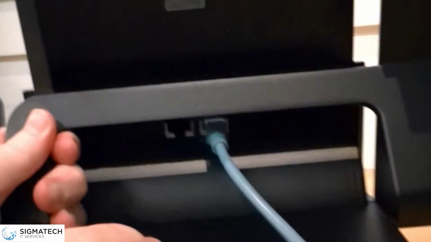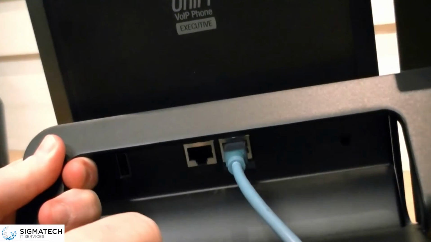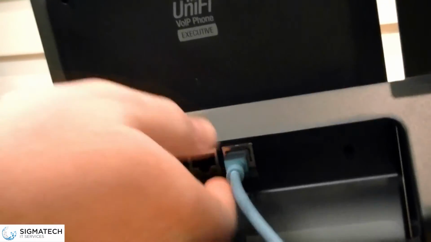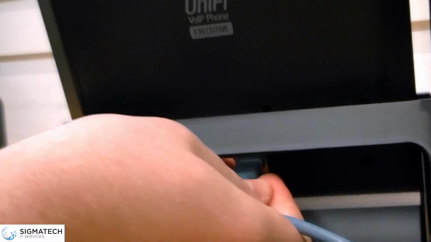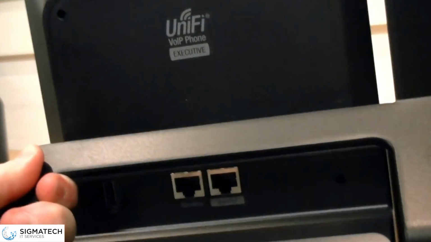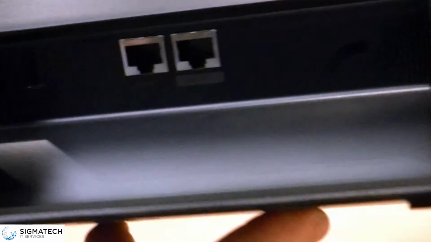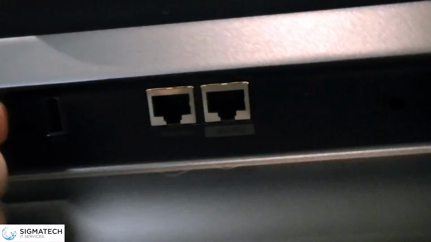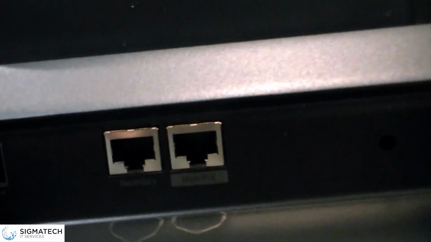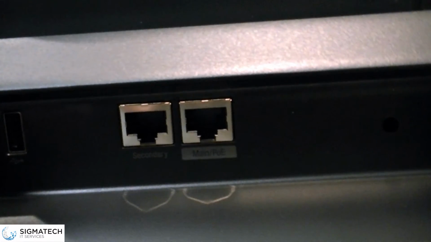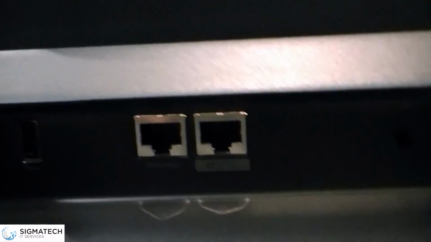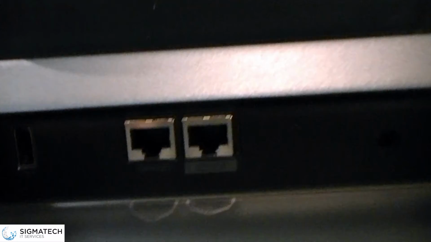and at the back here you can see there's a blue cable going into one of two ports. Now you want to unplug this blue cable and the phone will then go off, and it's important that when you plug it back in, it goes back into the correct port. Now the port on the right you can see there is labeled main/PoE, and that's the port you want to plug the cable to the wall back into.